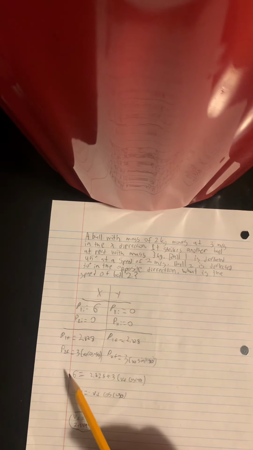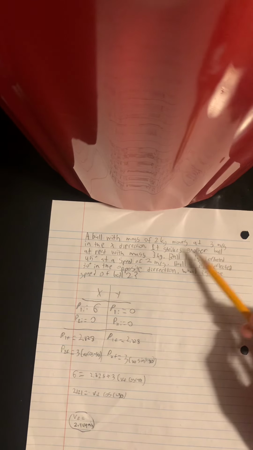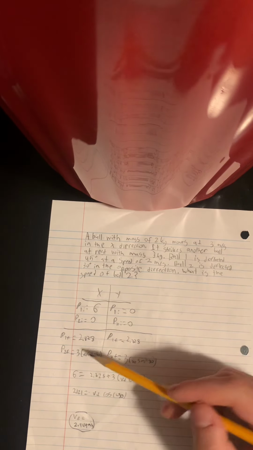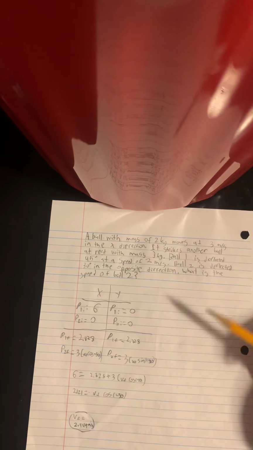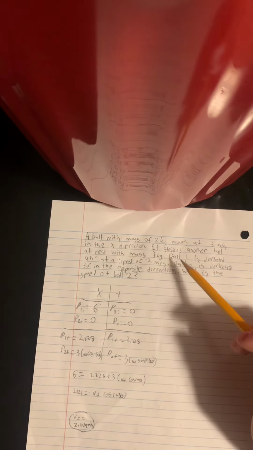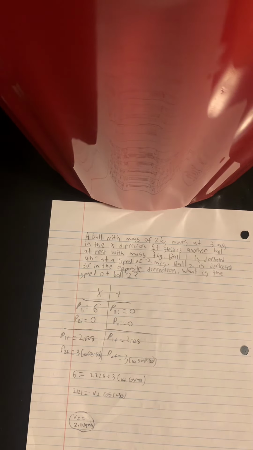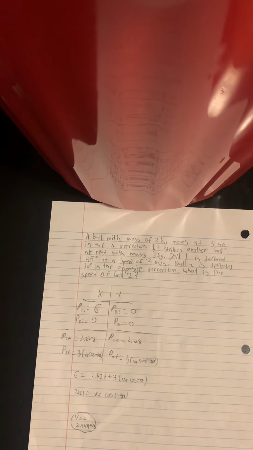And our final momentum of ball 2 is going to equal 3, which is the mass, multiplied by the final velocity, which we're trying to solve for, times the cosine of negative 30, since the 30 is in the opposite direction, therefore making it below the horizon and negative. So if we look at our y's, the initial momentum in the y direction of ball 1 is 0 because it is moving horizontally. And of course, ball 2 is still at rest, so the momentum is going to equal 0.